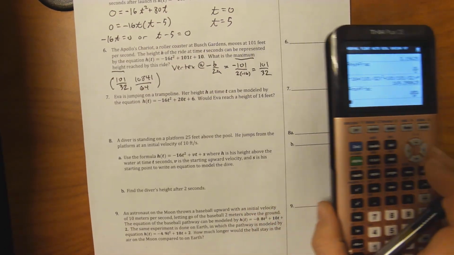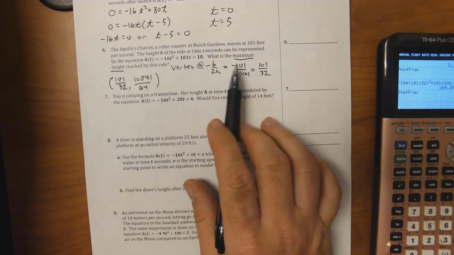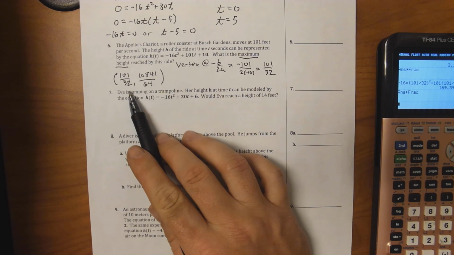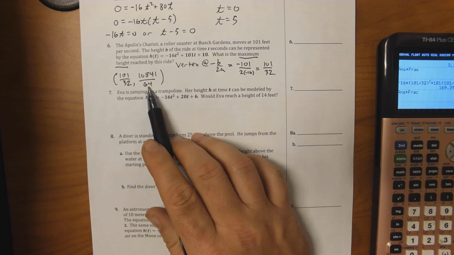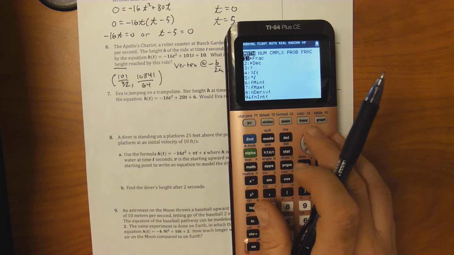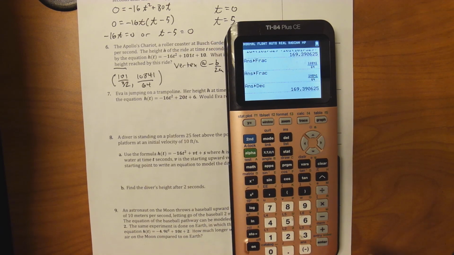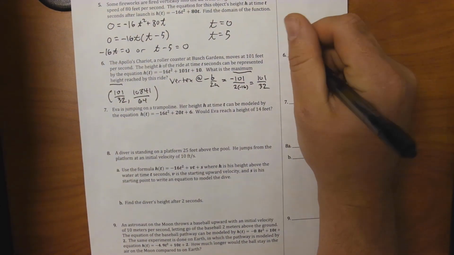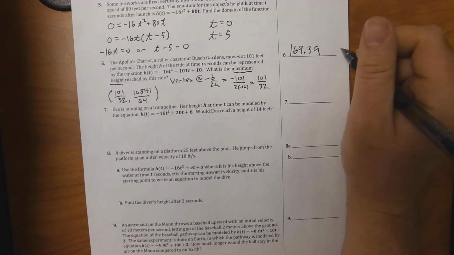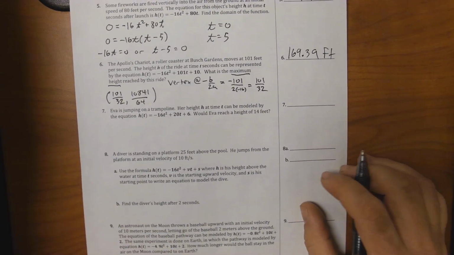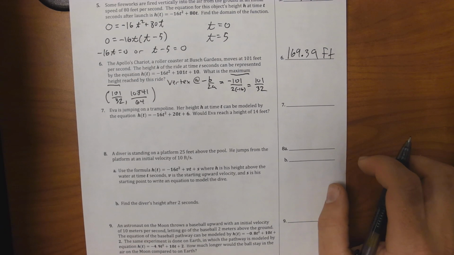And then let's go ahead and answer the question now. So the question asks for the maximum height. Well, it's going to be at the vertex. The x-coordinate represents time. That tells us when it will reach its maximum height. The y variable represents height. That is the maximum height. So the maximum height is around 169.39. And that's going to be in feet. So it tells us this roller coaster has a maximum height of just over 169 feet.